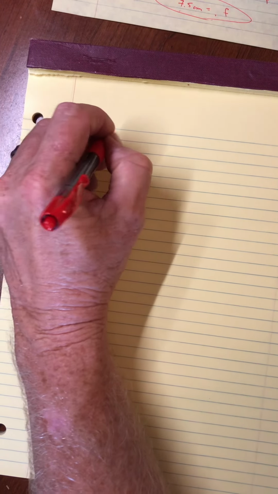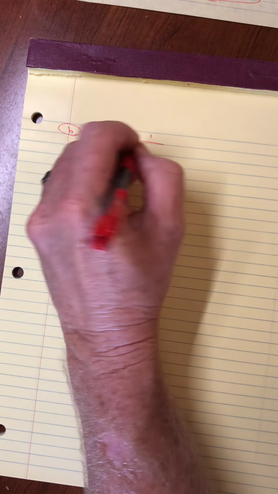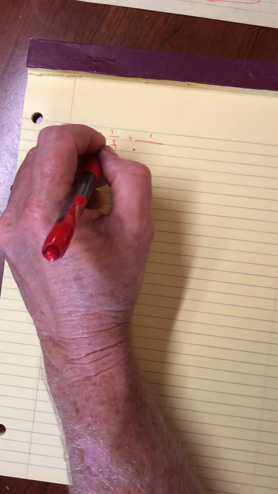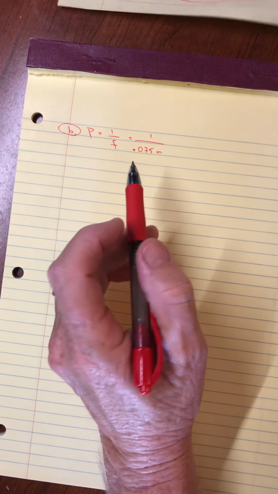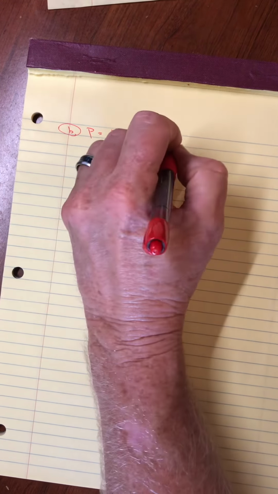And so power is the reciprocal of the focal length. But remember, to do it in diopters, we want that distance to be in meters. So instead of me writing 7.5 centimeters, I will write 0.075 meters.